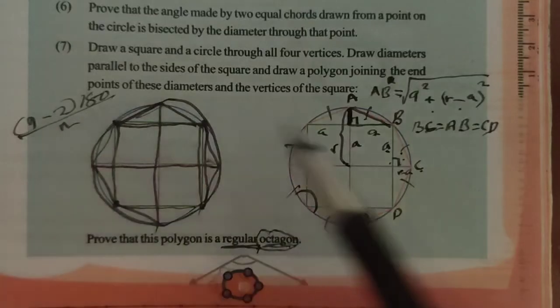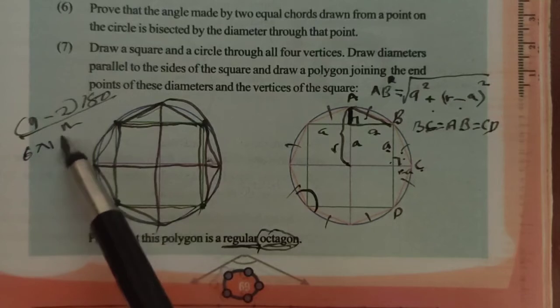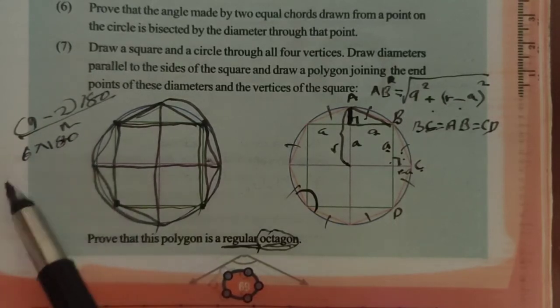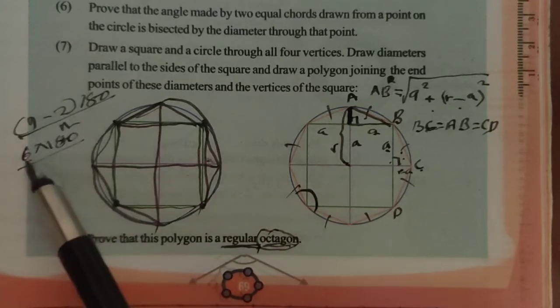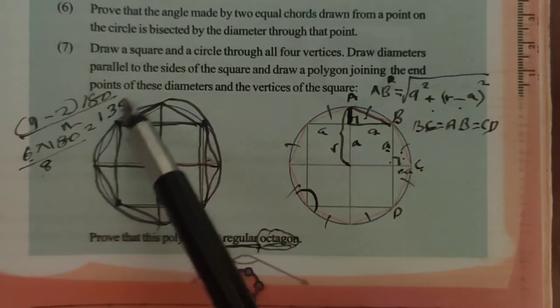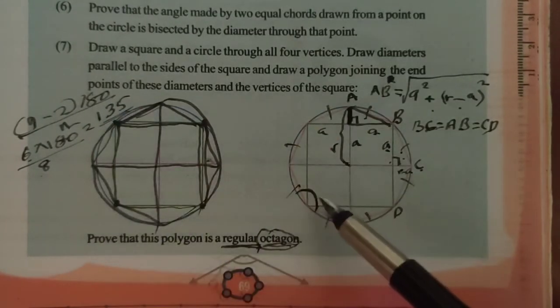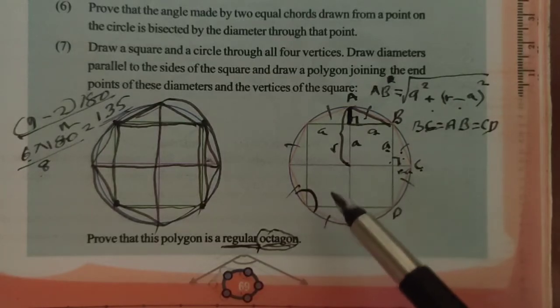What is n here? Octagon, 8. 8 minus 2 is 6, so 6 times 180 divided by 8 is 135. Therefore, we want to prove each angle is 135. Then only we can say it is a regular octagon.